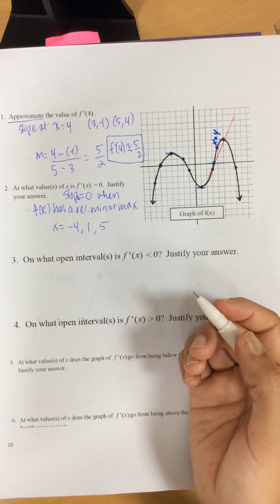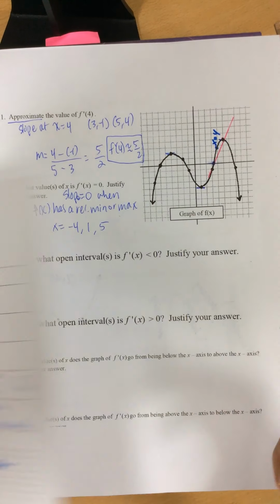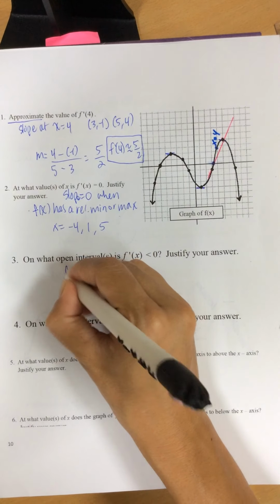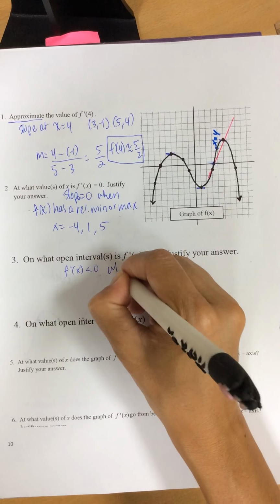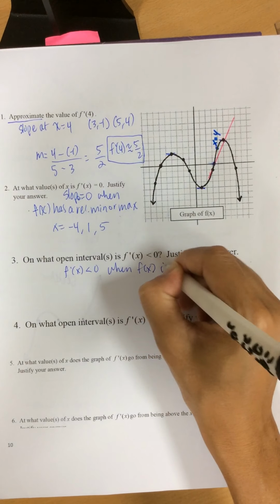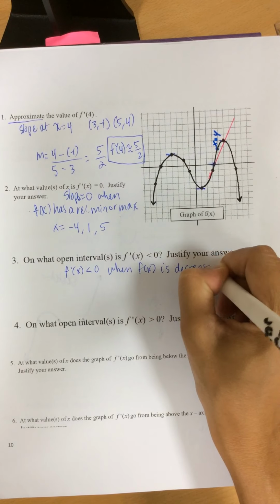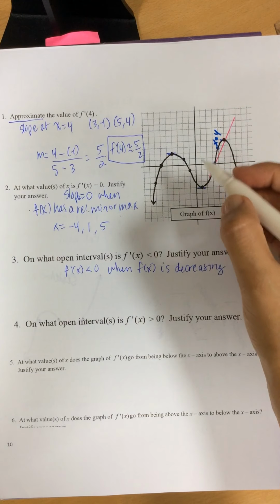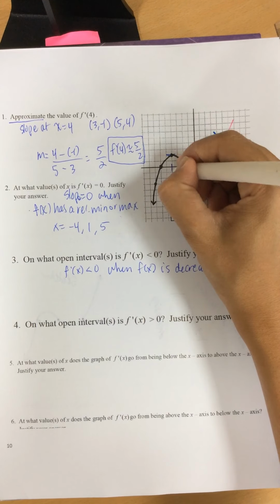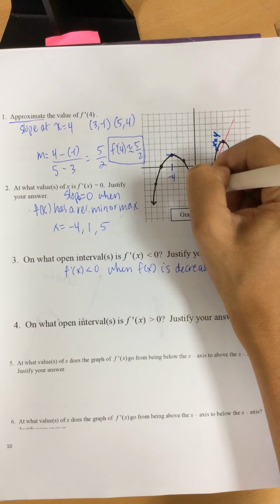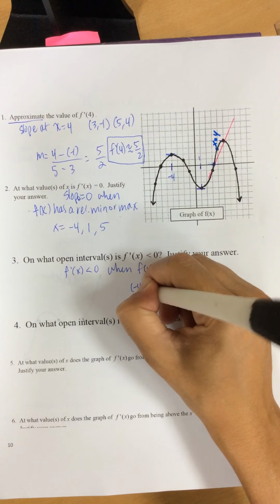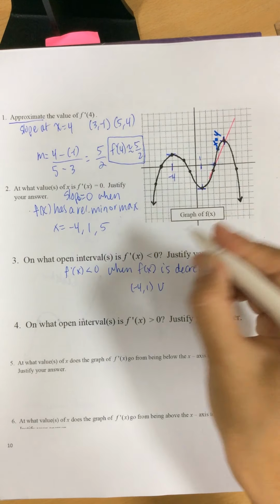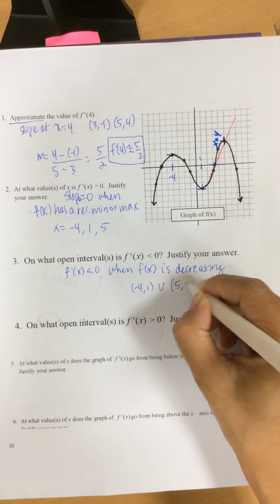On what open intervals is f prime of x less than 0? So f prime of x is less than 0 when f of x is decreasing. This is my justification. So for this graph, when is the slope negative? It's negative between here, -4, and here, which is 1, and also after this point of x equals 5. So this is just saying union, or, and to infinity.